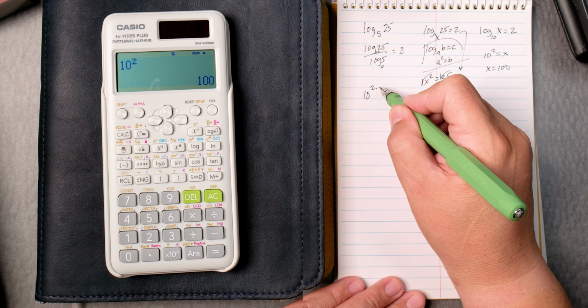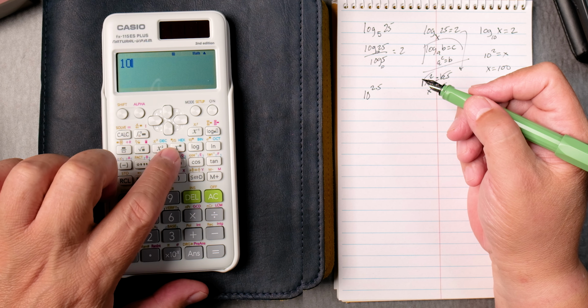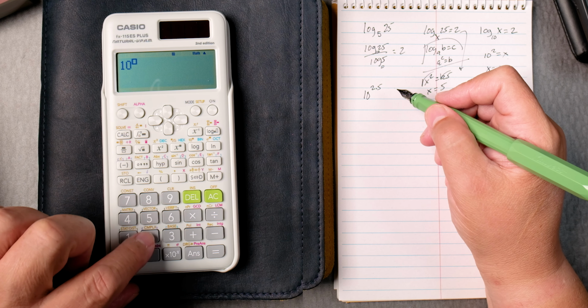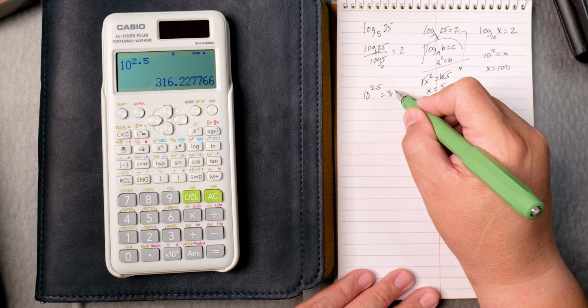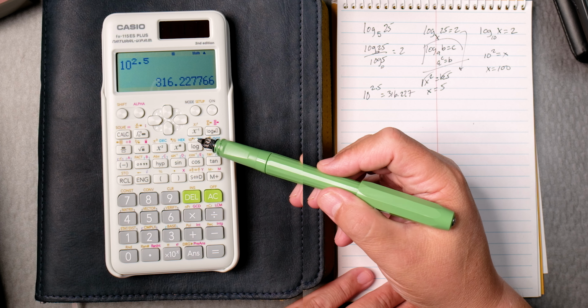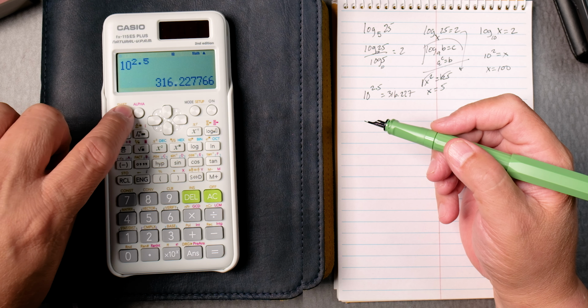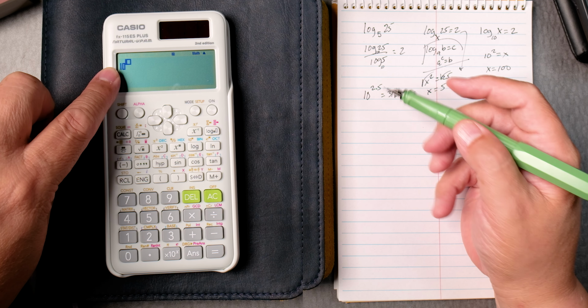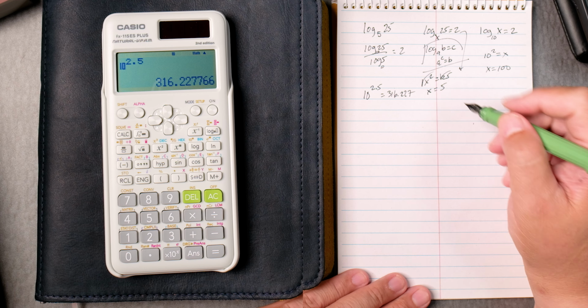We'll do some antilogs. 10 to the 2.5. Same thing, 10, then x to the blank, 2.5 equals. And that's going to give you 316.227. Same thing over here. If you look at the log button, there's an antilog, 10 blank. So if you go shift log, gives you 10, 2.5 equals, same value.